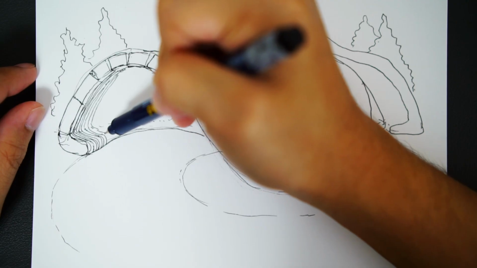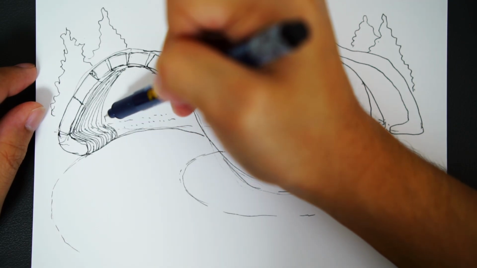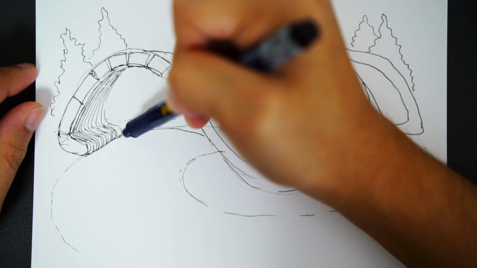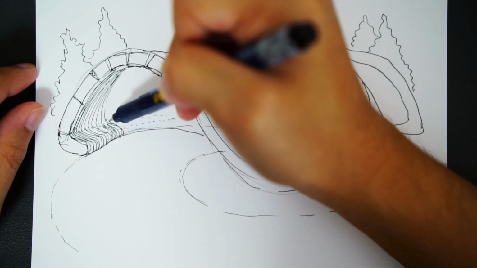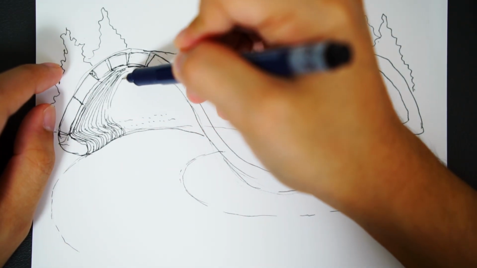Or I could just keep this as a fantasy thing. Maybe it's like a huge trunk that we cut in half. After all, this is just a concept art. Not really a real drawing. It's just working with your creative imagination and letting your ideas flow.